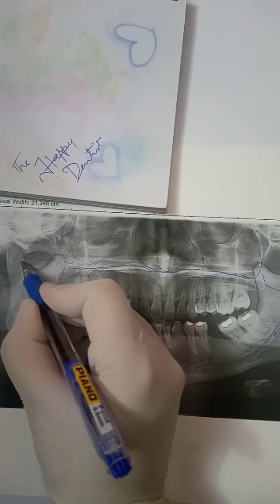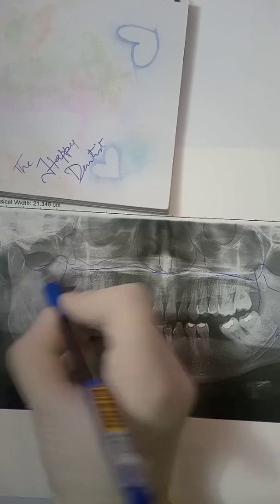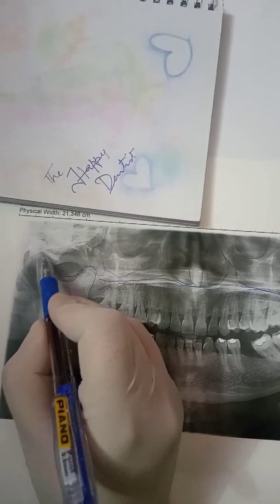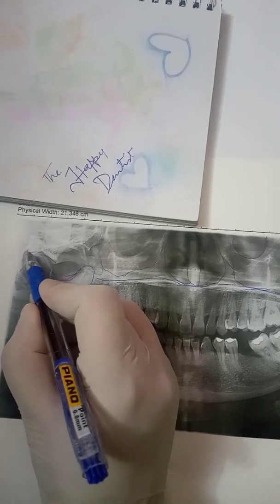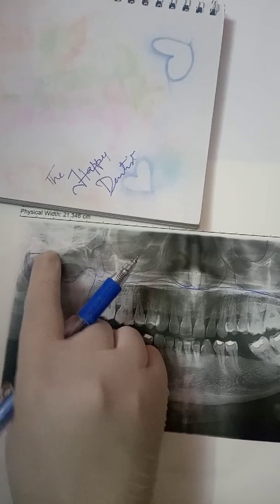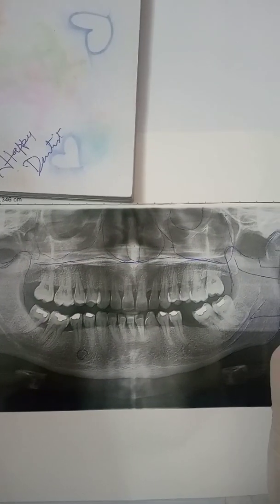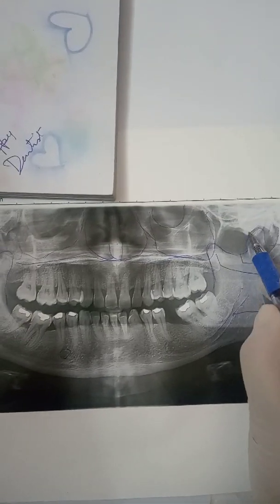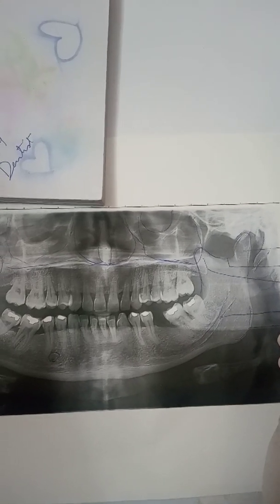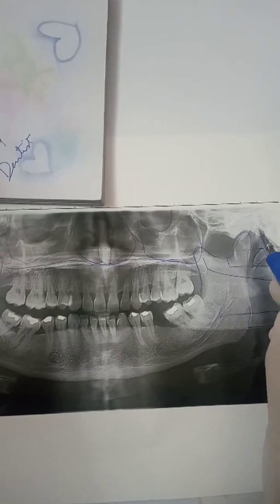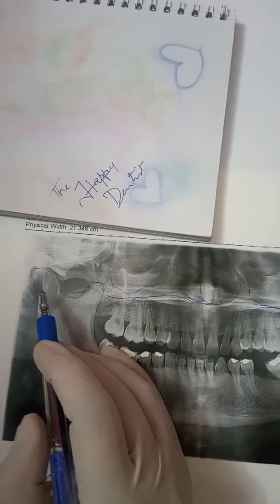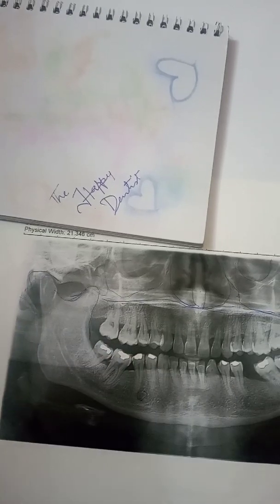This is the sigmoid notch, which is present between the coronoid and the condyle. This is the glenoid fossa, which encloses the condyle, and together it acts as the temporomandibular joint. This is the external auditory meatus.